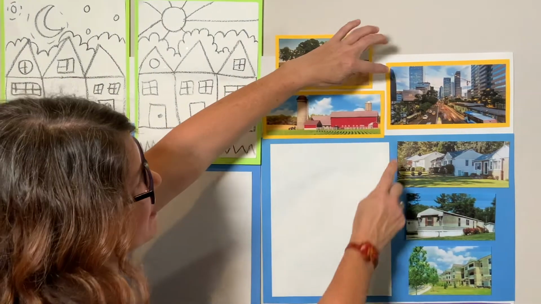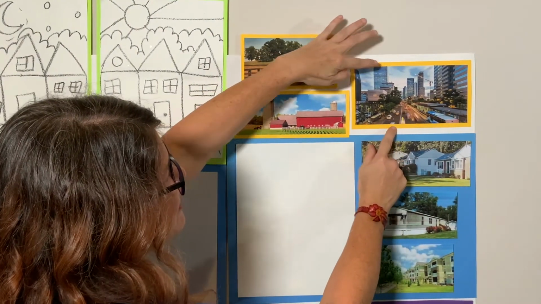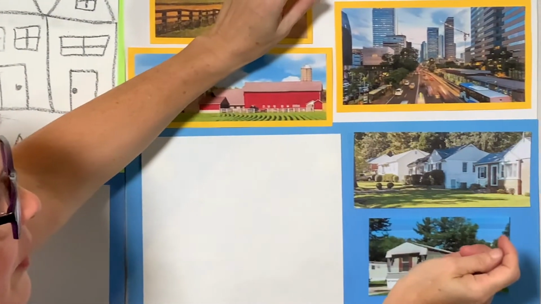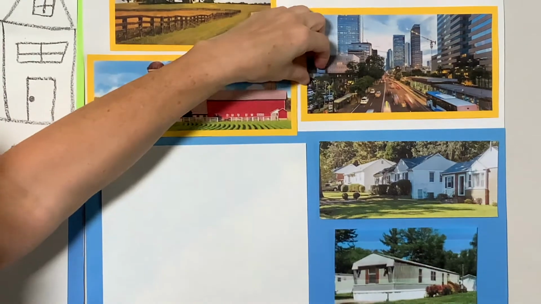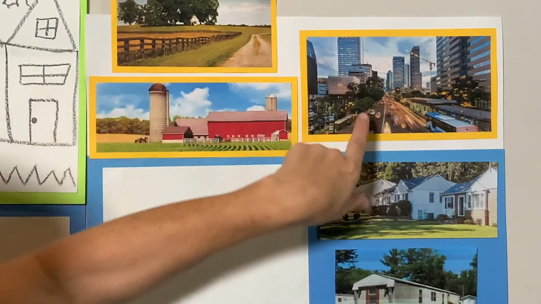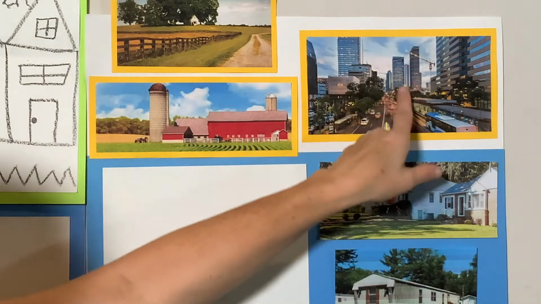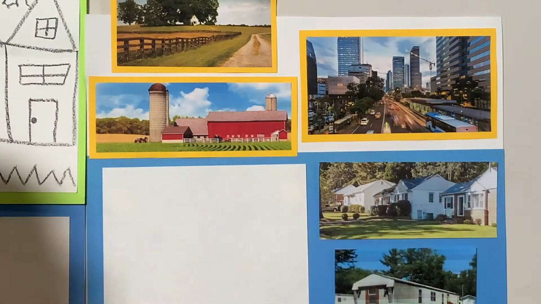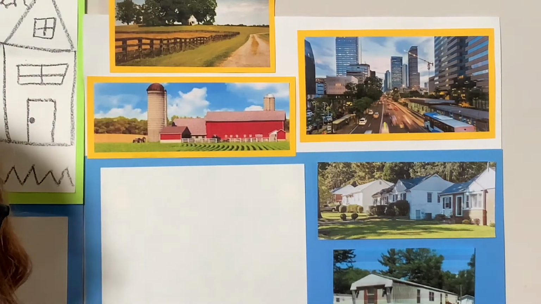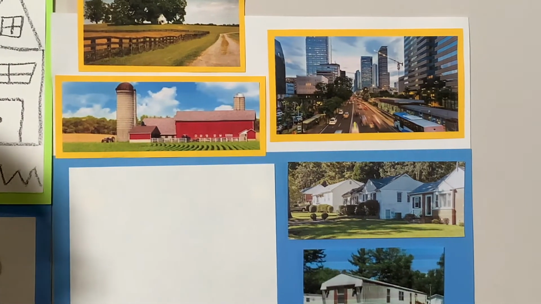Let's look at this. You see this picture up here? This city has tall buildings. They're very close together. They have coffee shops and bakeries. They have places to go eat and restaurants. They have banks. What kind of transportation might you see in an urban community?